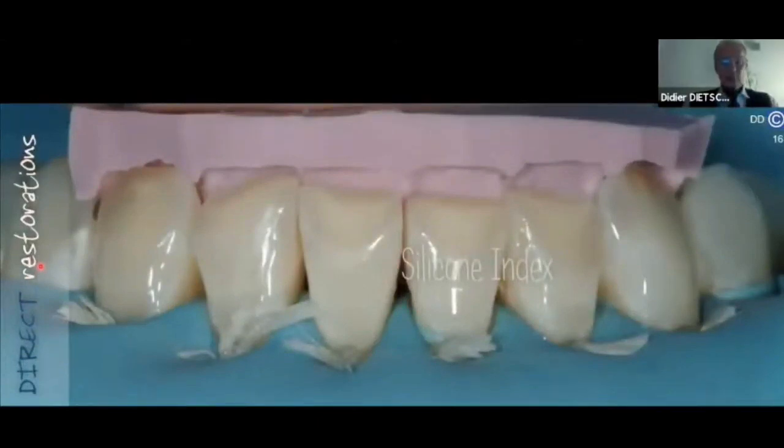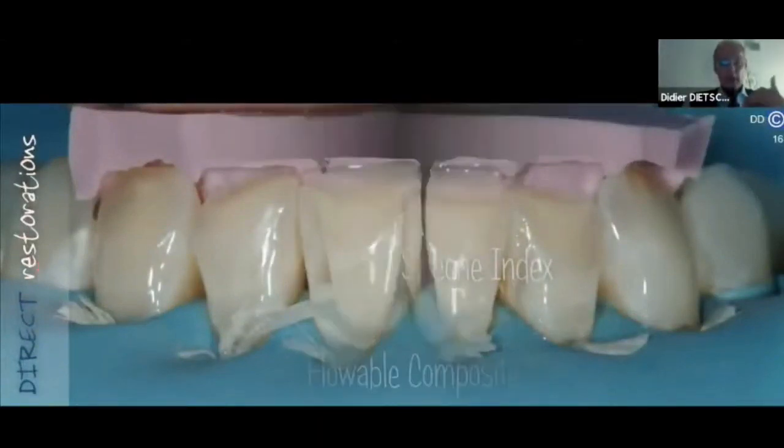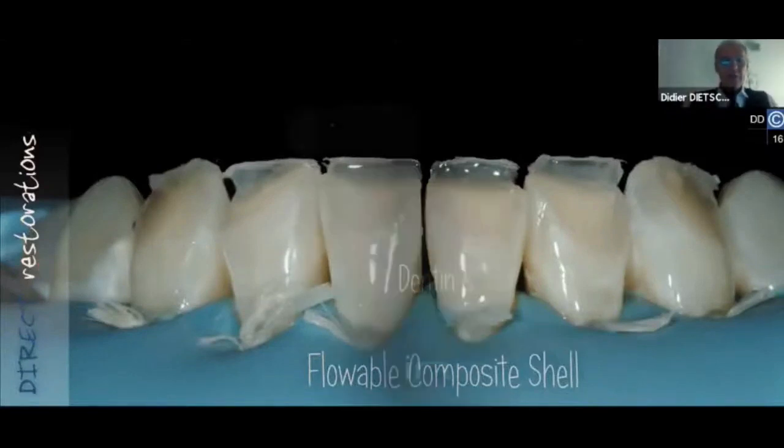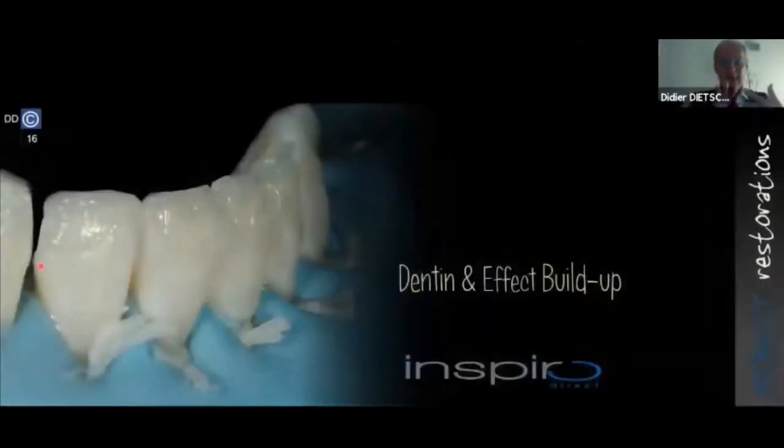We have the index from the wax-up. I will use here the shell technique with the flowable shell technique. I use a super thin layer of flow on the lingual that will serve as a support for my dentine and effect shades. It's nearly like a matrix made of flowable composite.